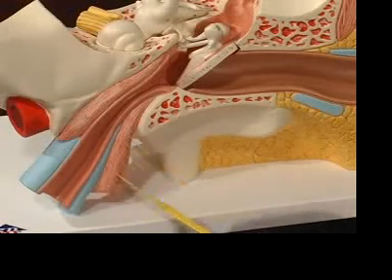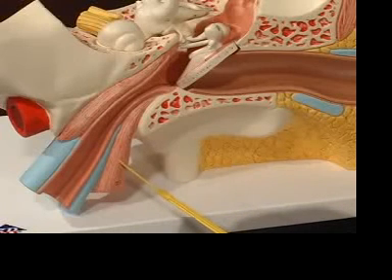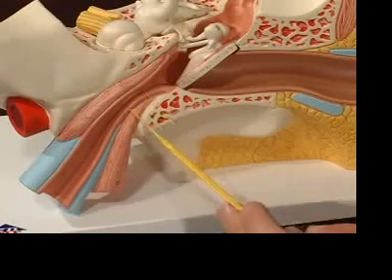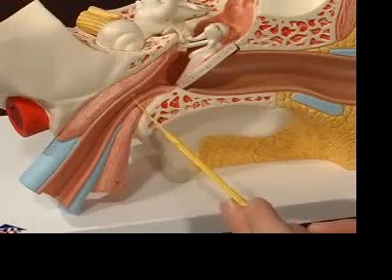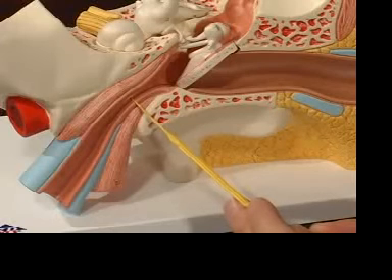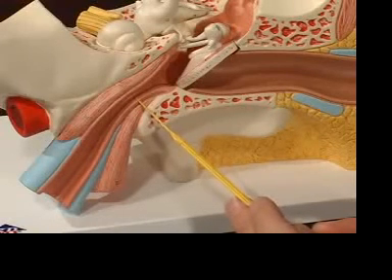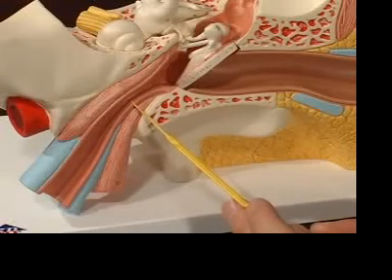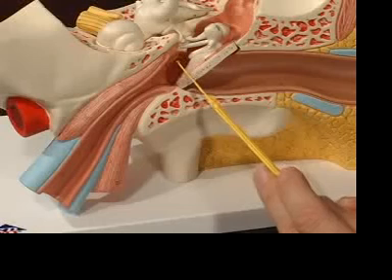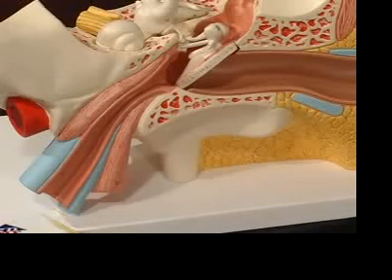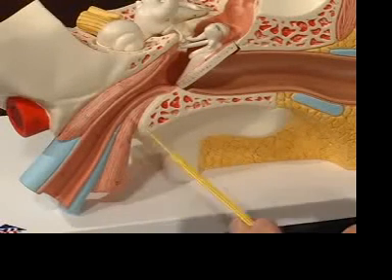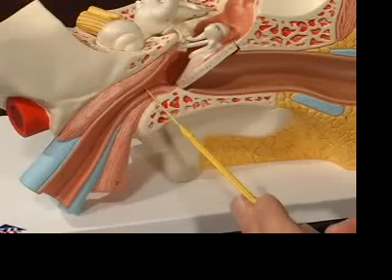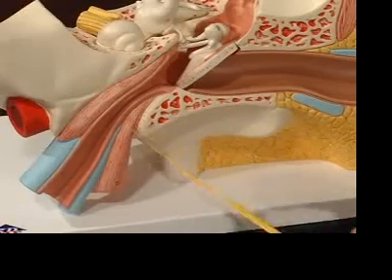So when one contracts the tensor veli palatini, one can actually pull open the pharyngotympanic tube right here where it usually lies closed. Scuba divers and people who often fly will know about making the effort to open their pharyngotympanic tube so as to equalize pressure between the middle ear cavity and the pharynx, which is continuous with the outside world. When one swallows, one contracts the palate and may tense the tensor veli palatini, thus pulling open the pharyngotympanic tube.